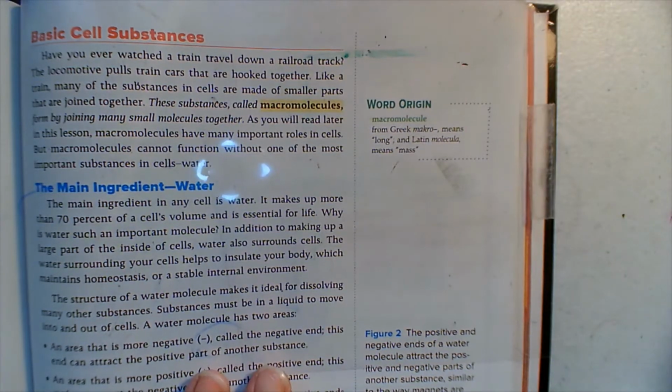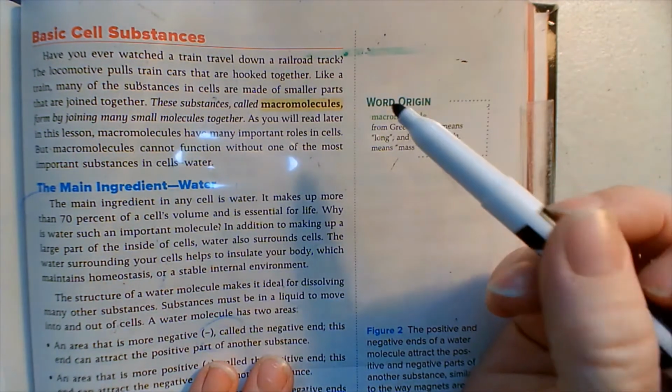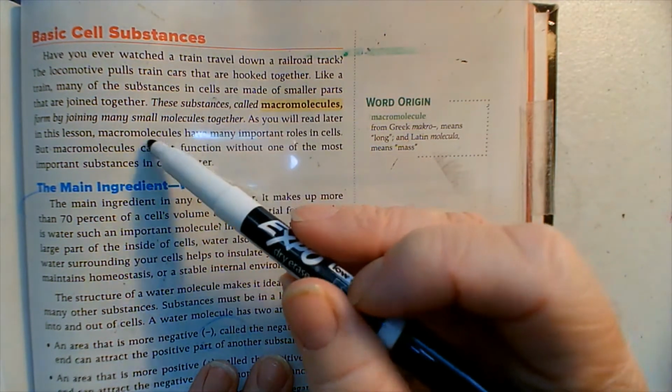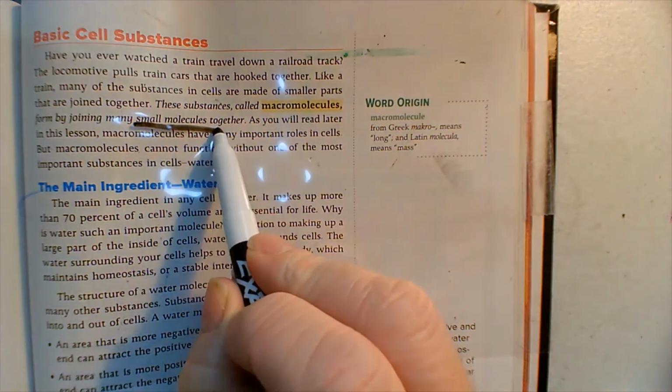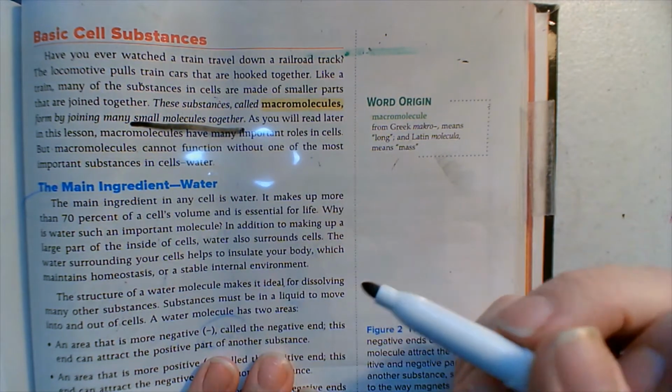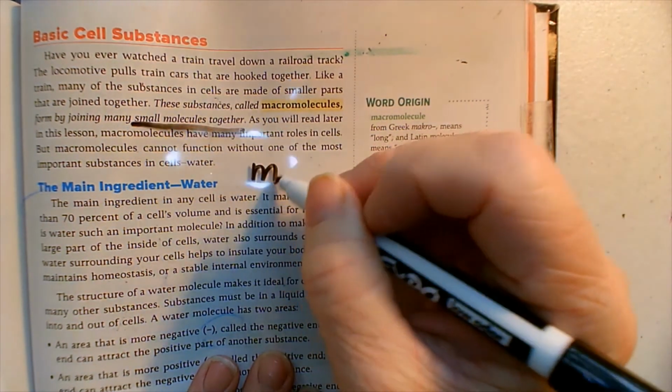Okay, so before we move on to water, the different parts of the macromolecules, these many small molecules that we're talking about, there's a special word that we use for them, and it's called monomer.